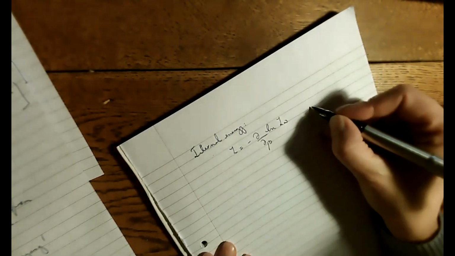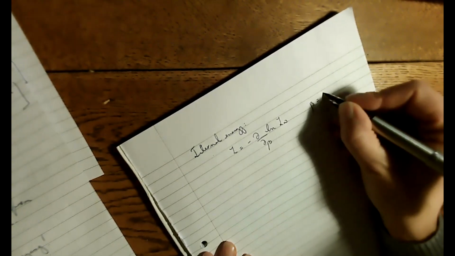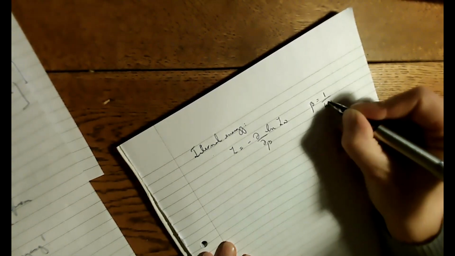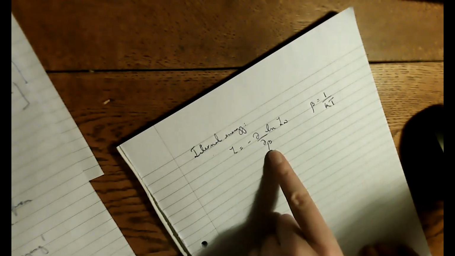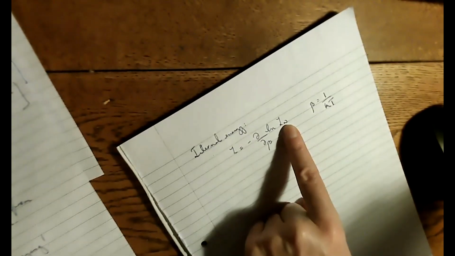And just to remind you, beta is 1 over kT. Okay, so all we need to do is stick our partition function in and evaluate this thing, and it's going to drop out. It is really amazing.